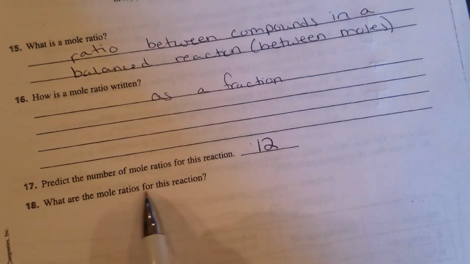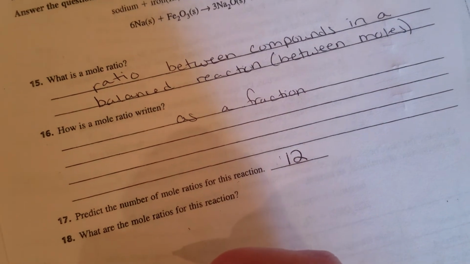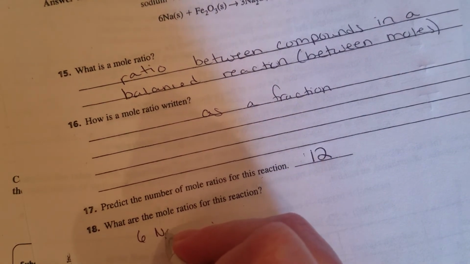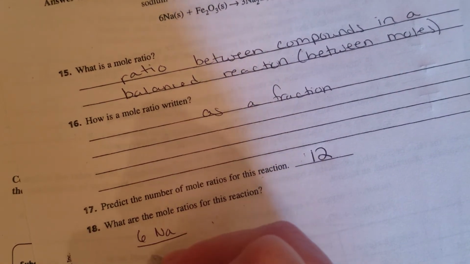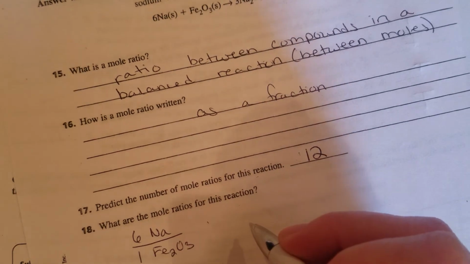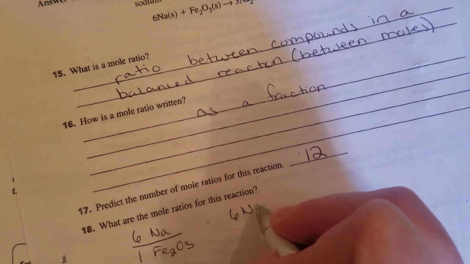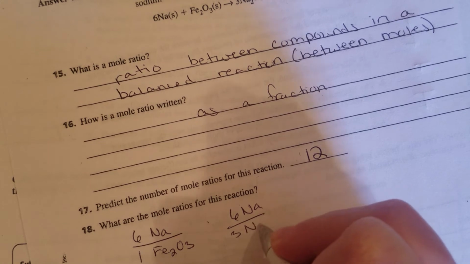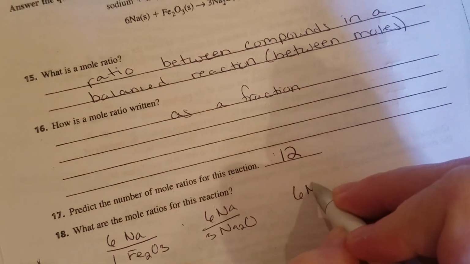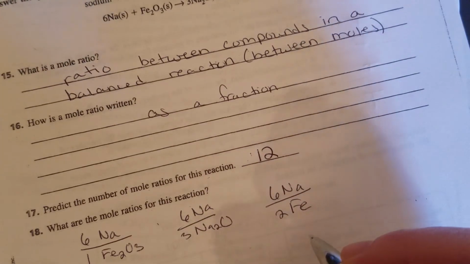Now, what are the mole ratios for this reaction? When we look at that, we could do 6 Na over 1 Fe2O3. That's one of them. We can do 6 Na to 3 Na2O. We could do 6 Na to 2 Fe, and so on.